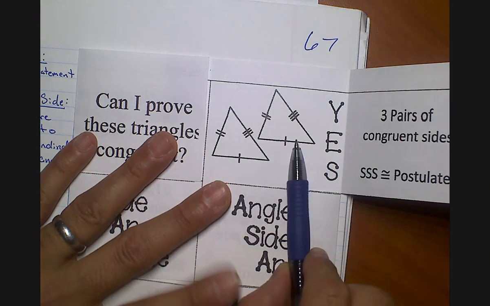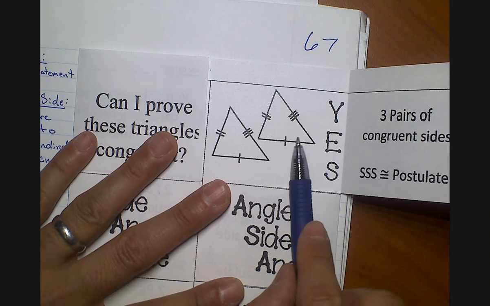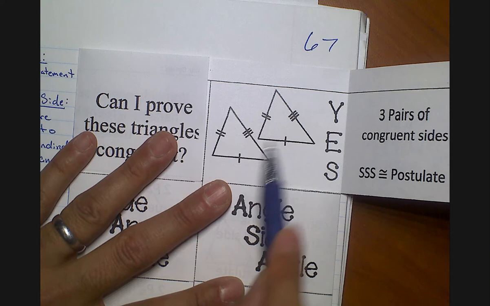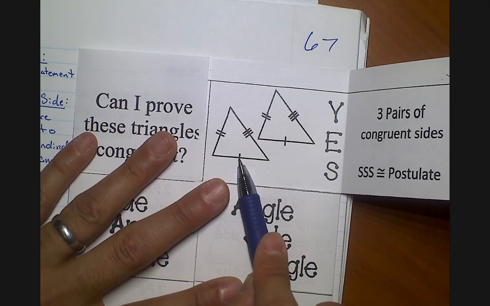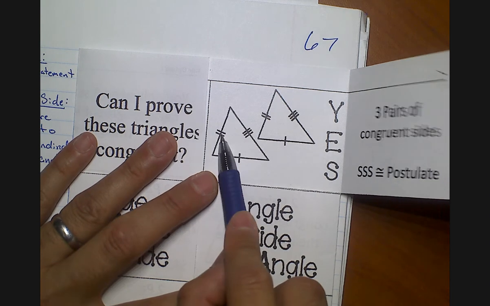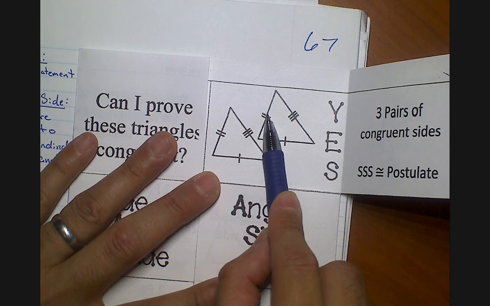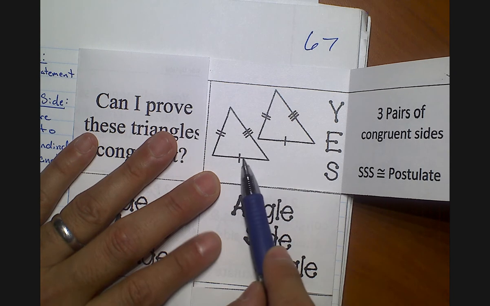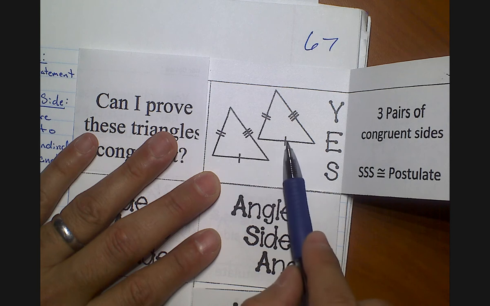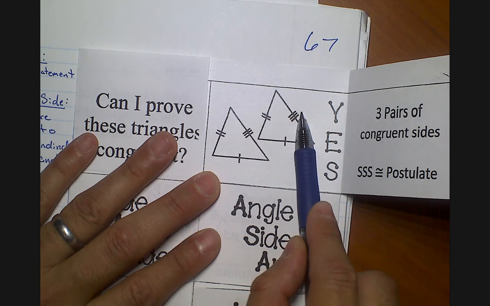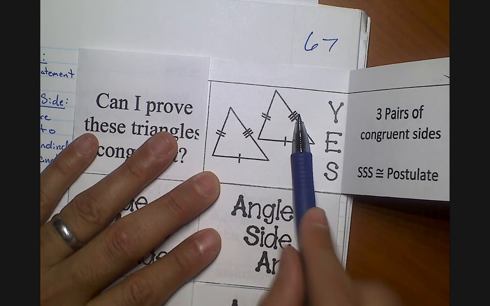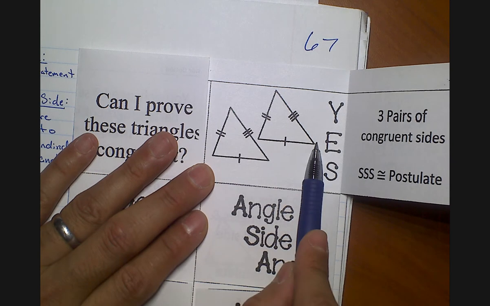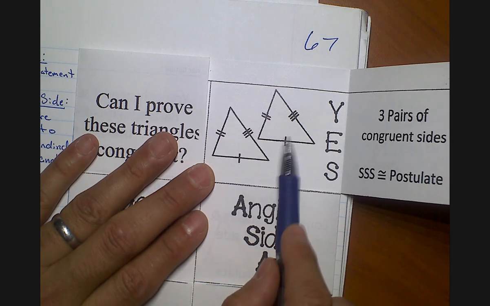Now the corresponding means they have to match each other. So this one has to be congruent to this one down here, right? The 2 has to be corresponding with that, and the 3 with the 3. But what if I went 1, 2, 3, but this one went 2, 2, 3? It would not be congruent because it's got to be matching. So this side has to be congruent to that side. That's what I mean by corresponding congruent.